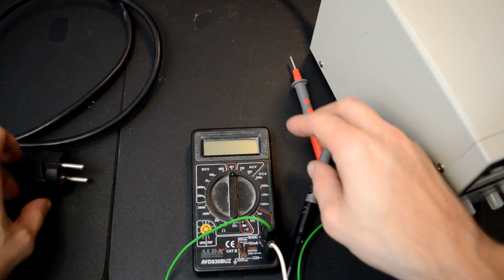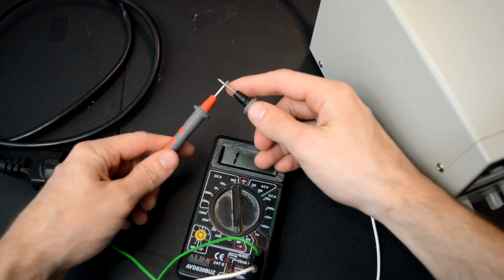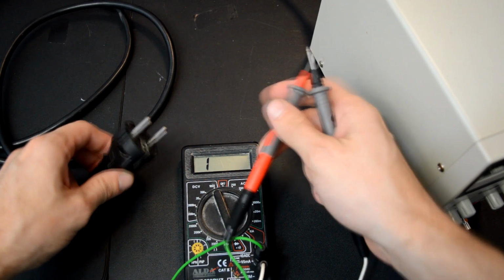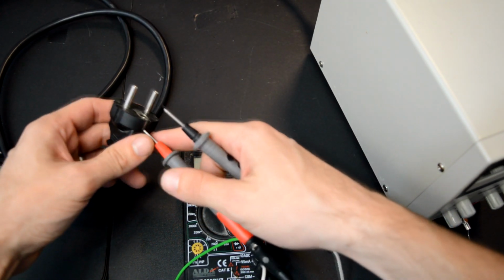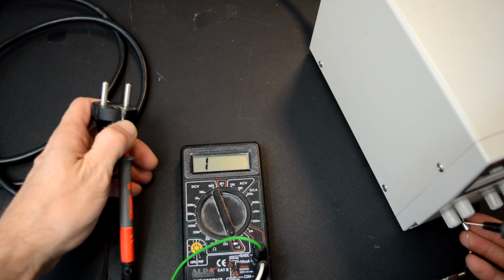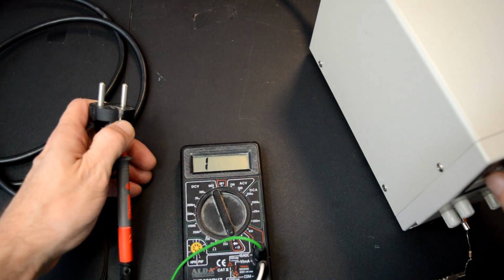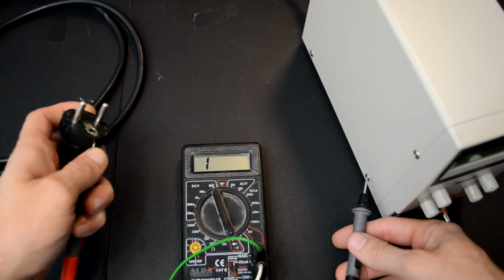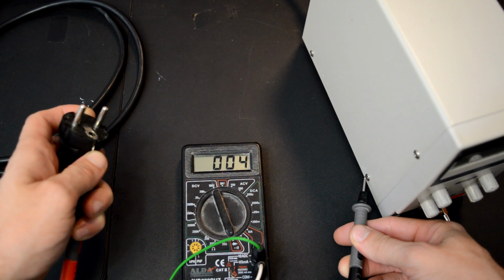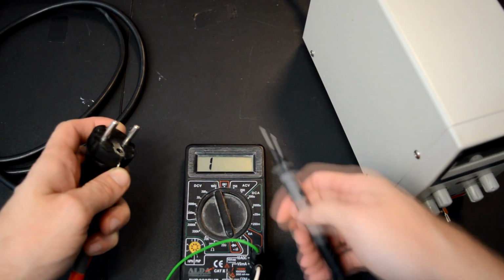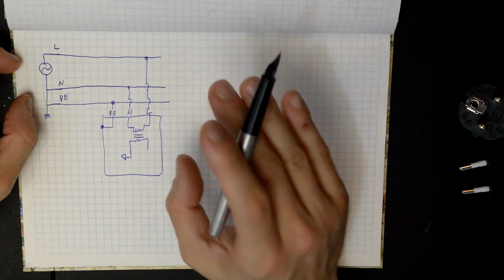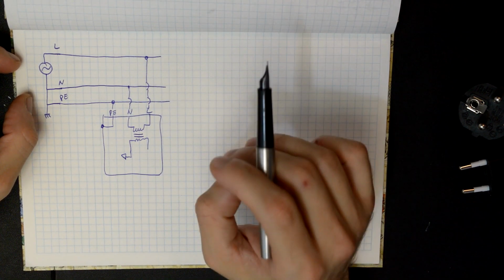Let's just check this with the multimeter set to the continuity function. So we take the plug that the power supply is connected to, and if we check the protected earth, it's not connected to the ground, so the output ground of the supply, but it is connected to the casing. So through this screw we have a direct connection to the protected earth. But usually it's not connected to the local circuit ground. But there are some exceptions from this rule, of course.